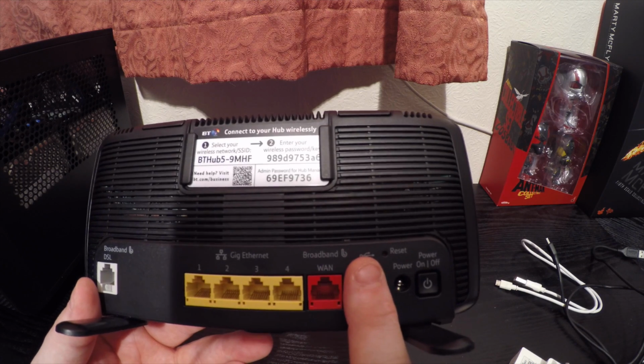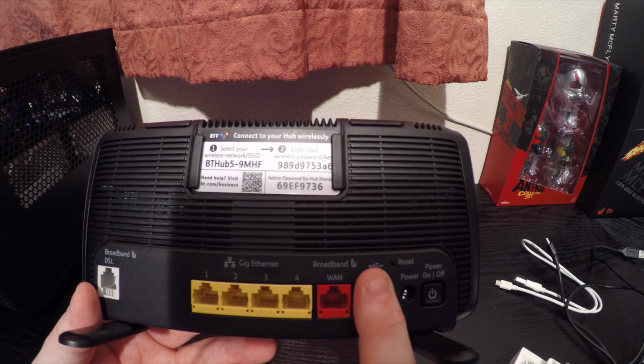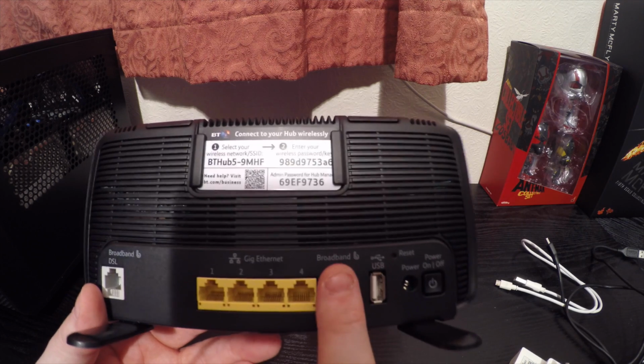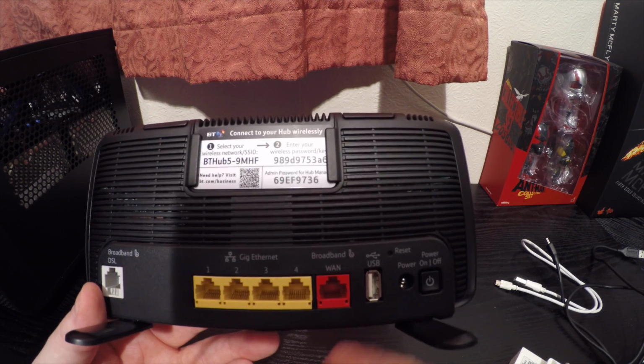USB is not what you use to connect to the internet with on your router. Okay, so just forget that port, forget that one. We're only interested in these and the Wi-Fi.